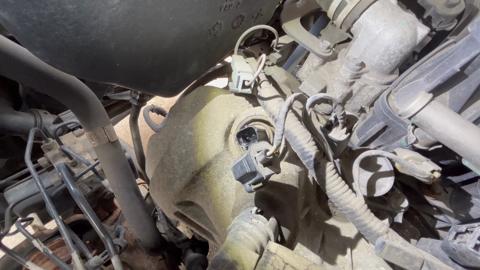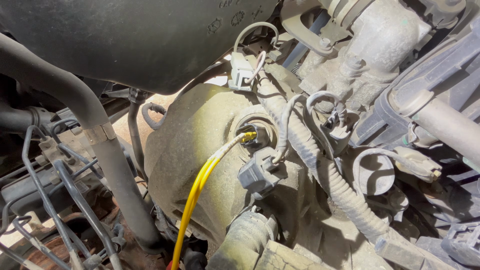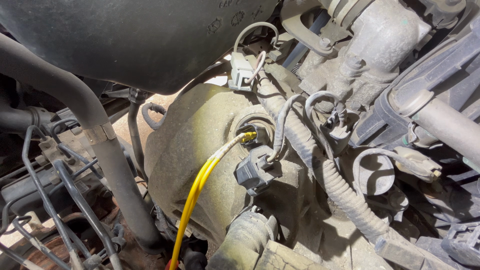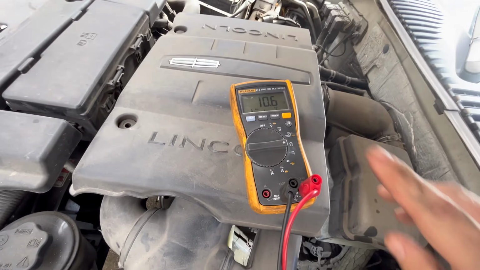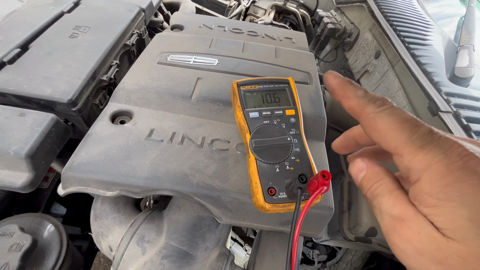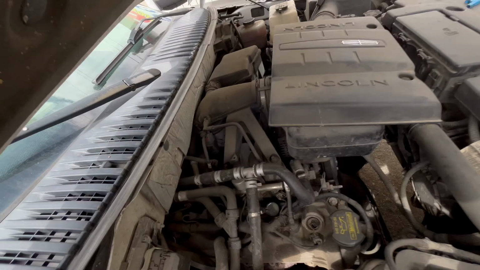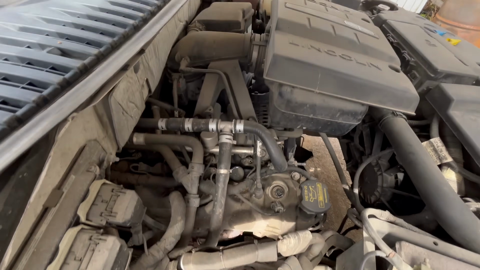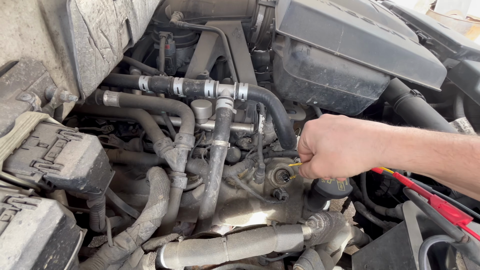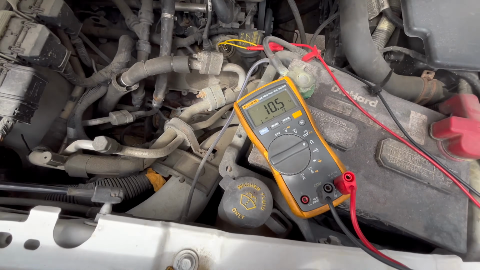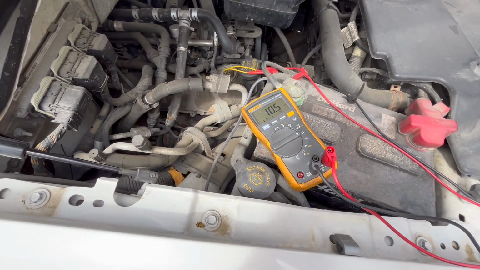Okay, I'm going to try to get you focused in on the VVT solenoid plug-in, and I'm going to put in some test leads in there. And now I'm going to hook up my meter. Yep, 10 ohms, that's good. Let's check the other side. This one's a lot easier to get to. Yeah, this one's also the same, about 10 ohms.